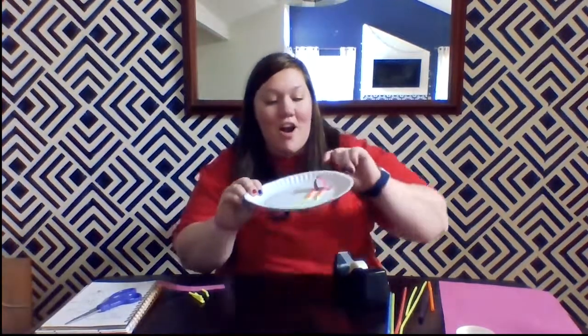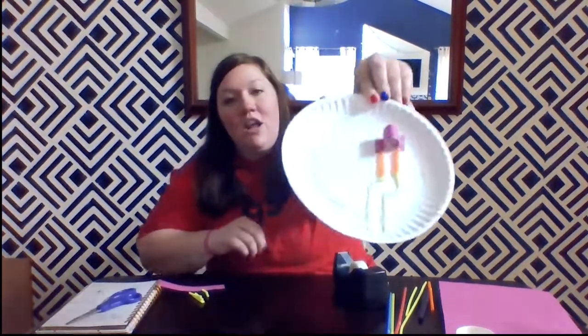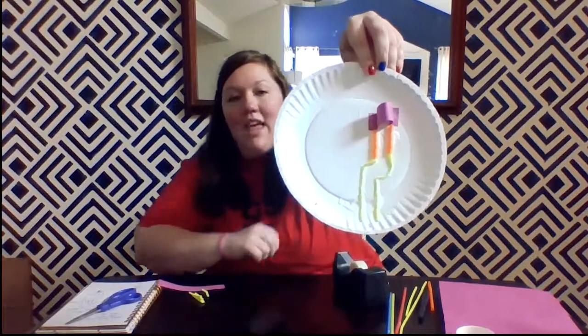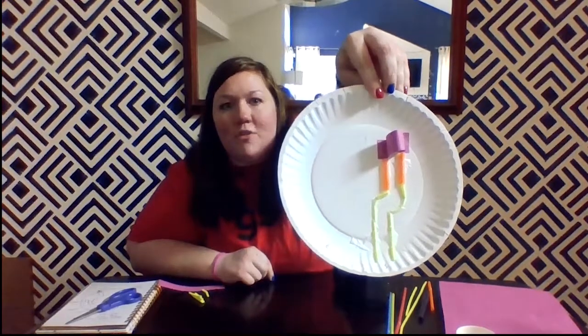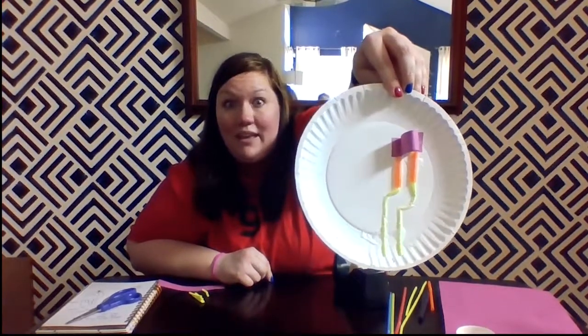So far, I have used pipe cleaners, straws, and construction paper. So you can see I've started my path, and then I used the straws to make sure my ball would not be able to roll over, because I think it might be able to roll over the pipe cleaners. So that might be something I have to change.